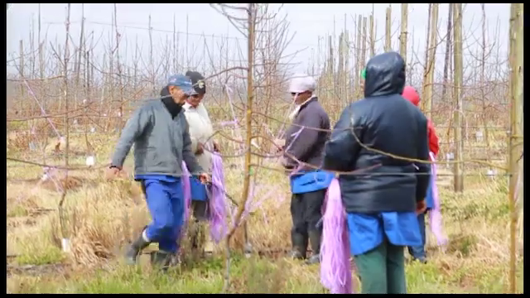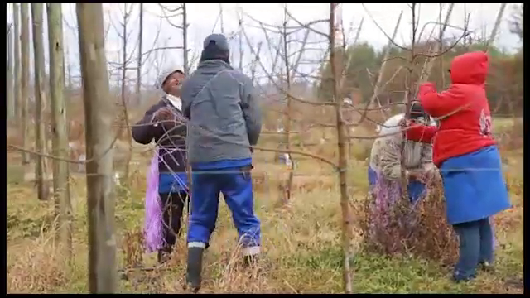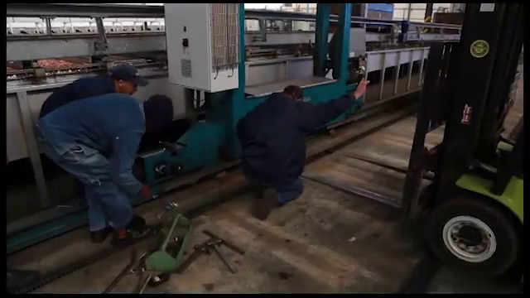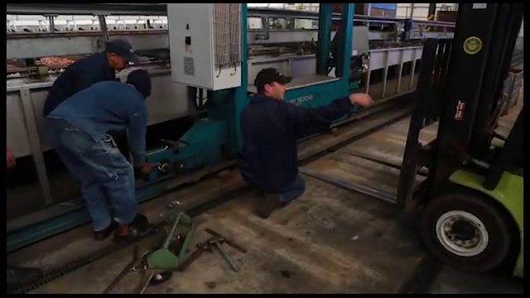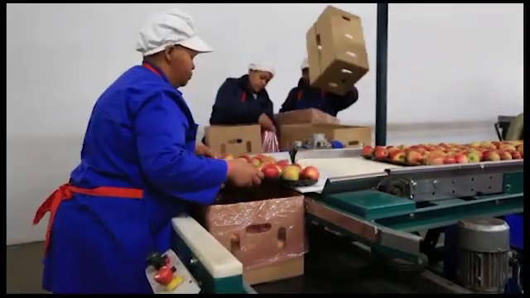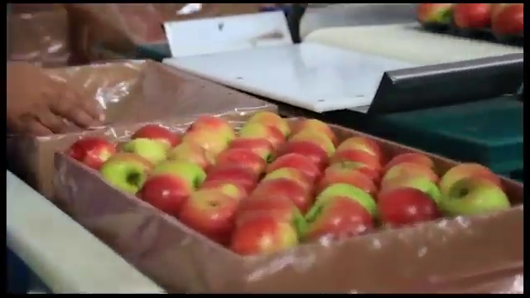Your contract should say what happens if there is no work. For example, if it rains and you cannot work on the farm, or if the packing line in the pack house breaks down. Your contract can say that you will be paid for these days, or it can say there will be no pay if there is no work.